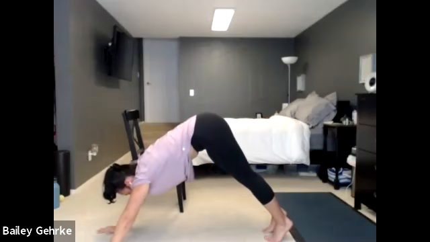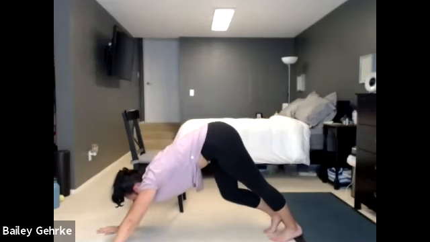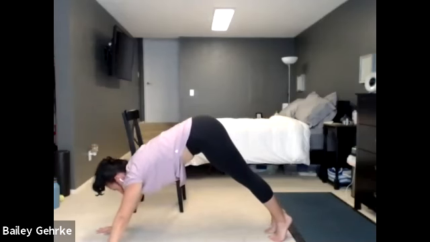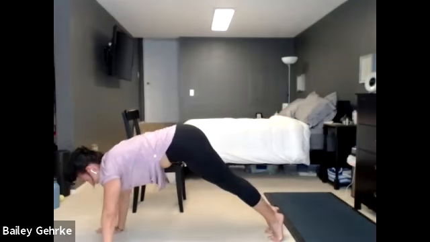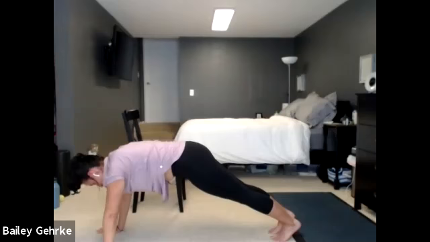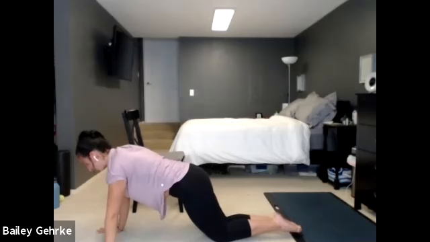So we're in this upside down V shape. Downward facing dog. Good. First time we've ever done a downward facing dog in this class. It's exciting. We're gonna inhale and shift forward, find high plank. So shoulders stacked over wrists. From here we have options. You can stay on your toes or you can drop down to your knees, your choice.